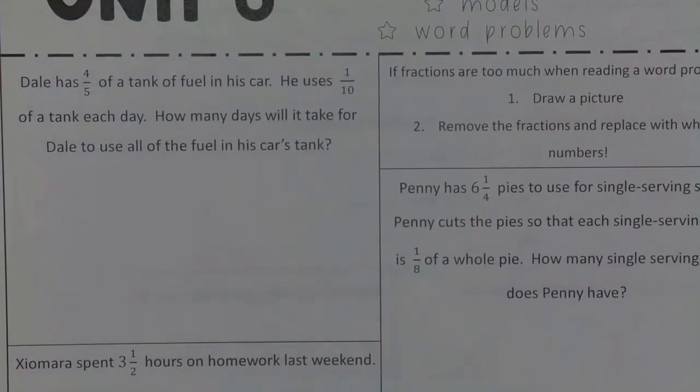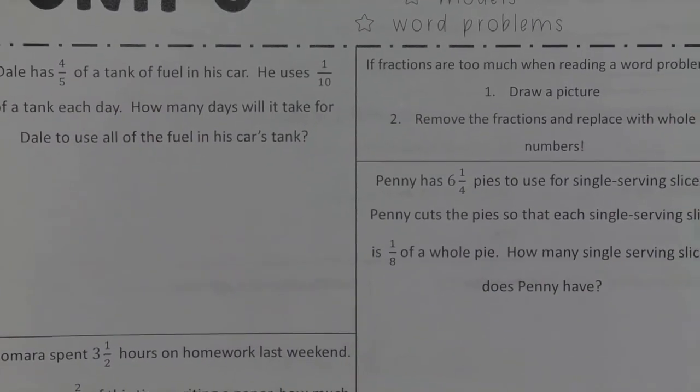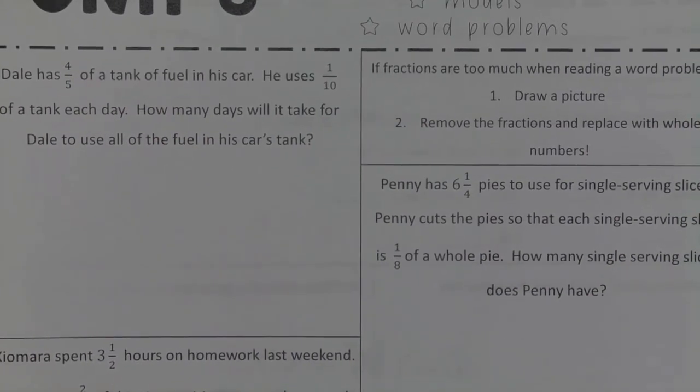All right, then the last little bit that we did here, and I'm not going to do all of them on this page just because our video is getting kind of long, was word problems and how we read word problems and figure out what operation is happening. If the fractions are too much when you read a word problem, you've got some options. You can draw a picture or remove the fractions from the problem and replace them with whole numbers. Sometimes those fractions just get in our way of being able to really see what is happening, but by replacing them with whole numbers, that helps us figure out the operation.